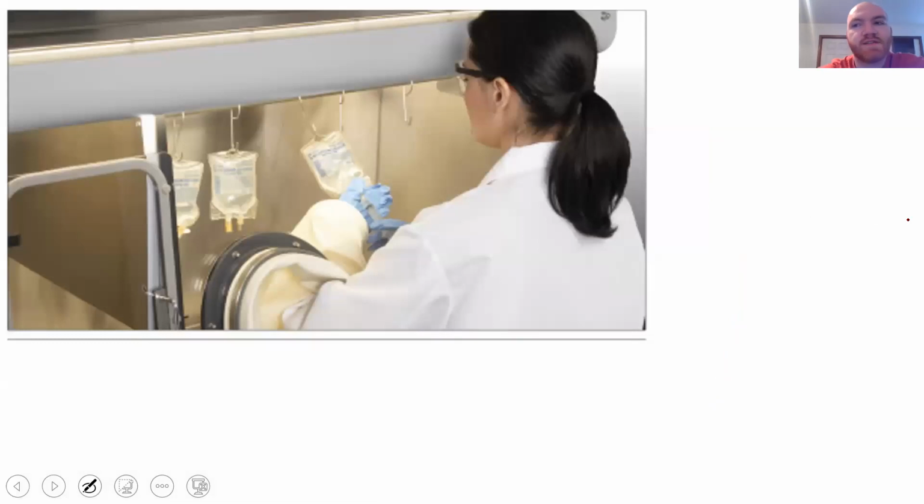Now, one of the advantages of these is there are regulations where you can put these in just about any room. You can just plop them down and start working. So you can see here, this person is not wearing any garb. This lab coat is not considered clean garb, and she's not wearing a mask, a hairnet, none of that. She's just wearing safety glasses. So that is an advantage of these.